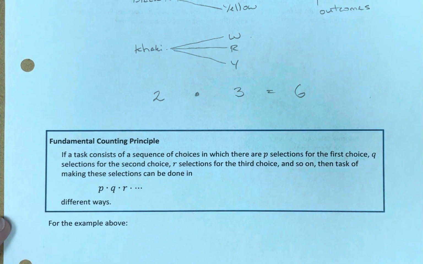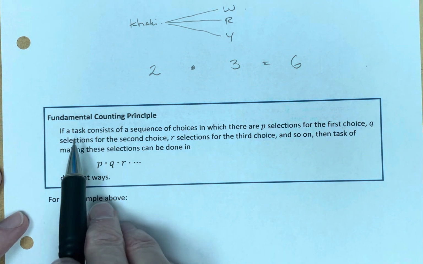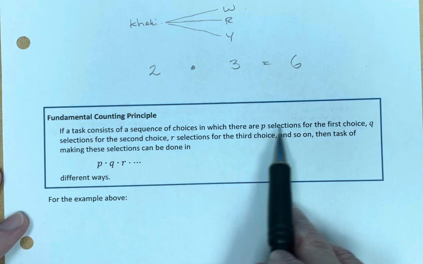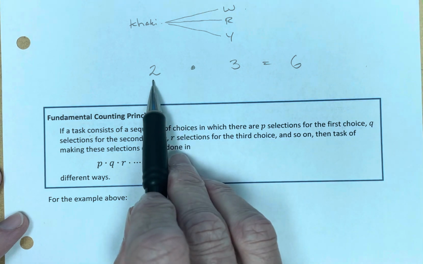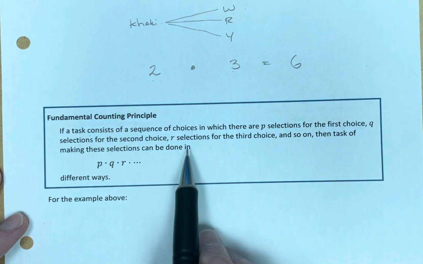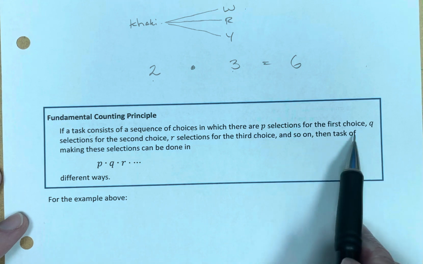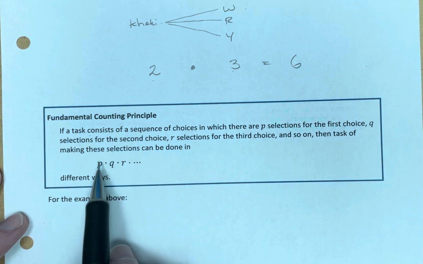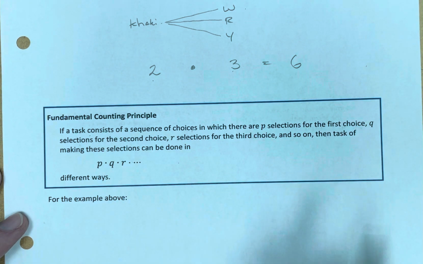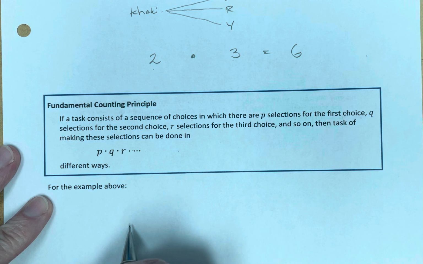Get my paper up there. Okay. The fundamental counting principle. If a task consists of a sequence of choices in which there are P selections for the first choice, 2 in this case, Q selections for the second choice, 3 in this case, R selections for the third choice, and so on, then the task of making these selections can be done in P times Q times R times, continue as necessary, different ways.